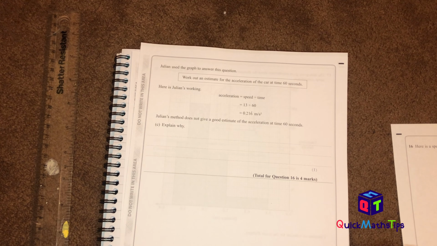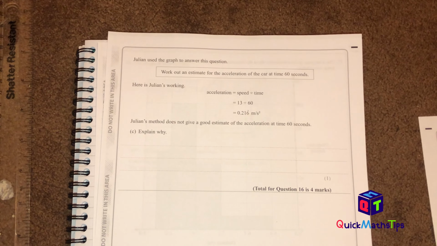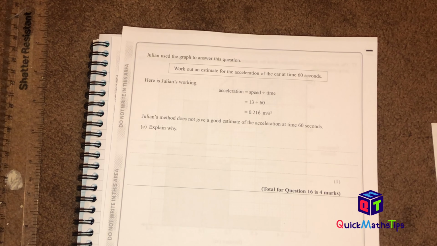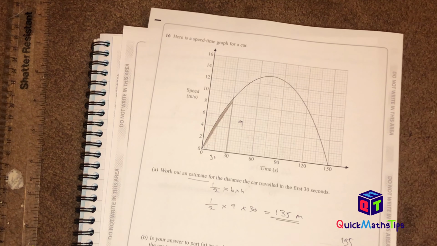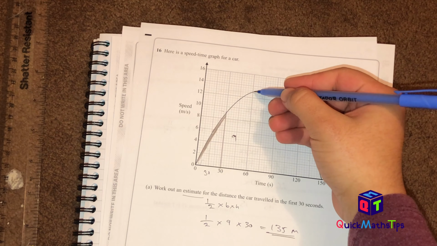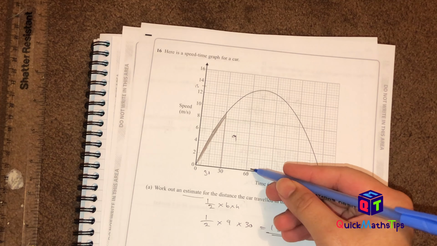Julian used the graph to answer this question. Work out an estimate for the acceleration of the car at the time 60 seconds. Here is his working. Acceleration is equal to speed divided by time, 13 divided by 60. This does not give a good estimate at the time 60 seconds. The reason being is he went up to 60 and saw that this was 13, and he did 13 divided by 60.